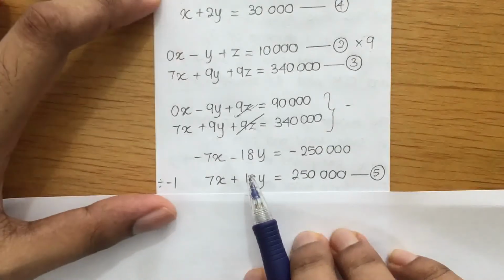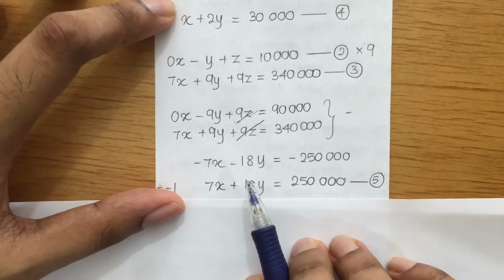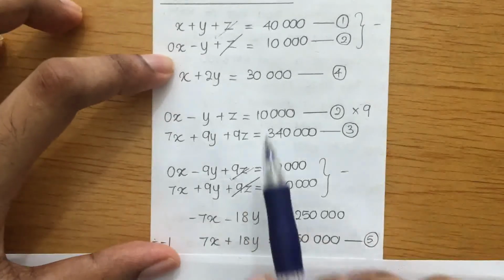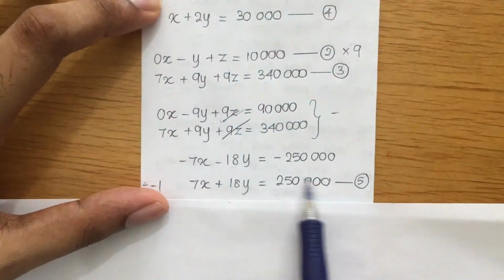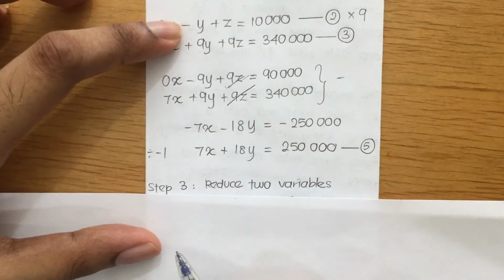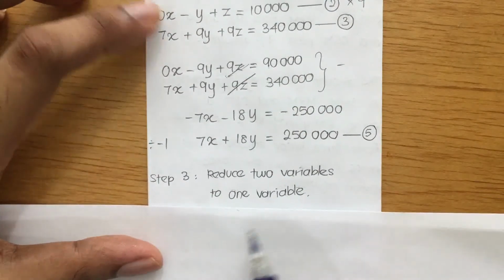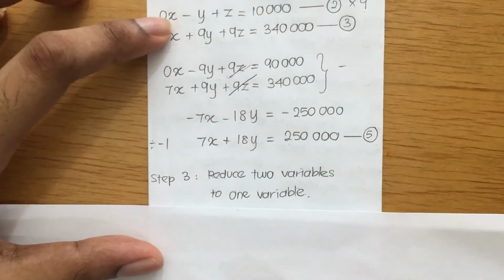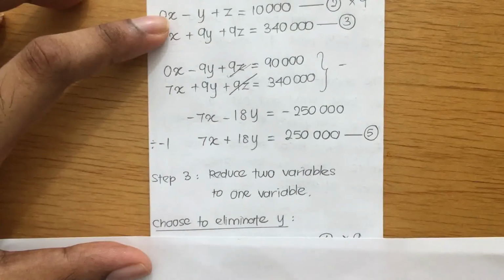For the next step, we're going to reduce two variables into one variable. How are we going to do that? We're going to perform the elimination method for equation 4 and equation 5, which you have already found here. So the third step: reduce the two variables to one variable. To perform the elimination method, you can choose any variable, guys. In this case, I choose to eliminate the y variable.